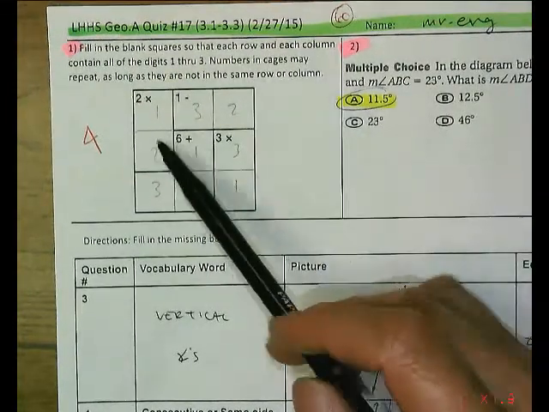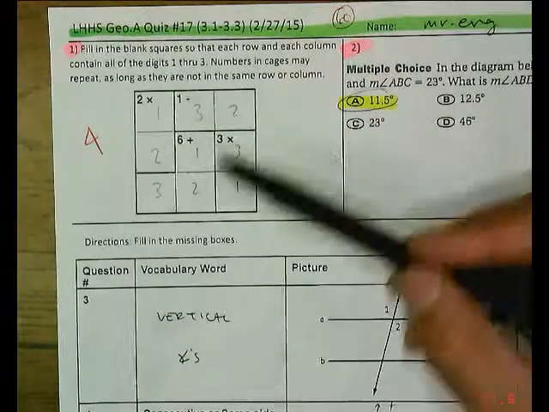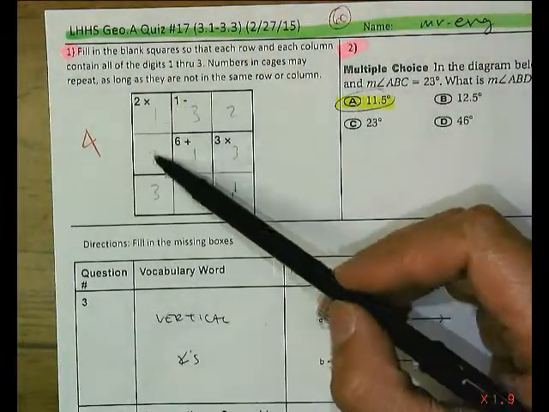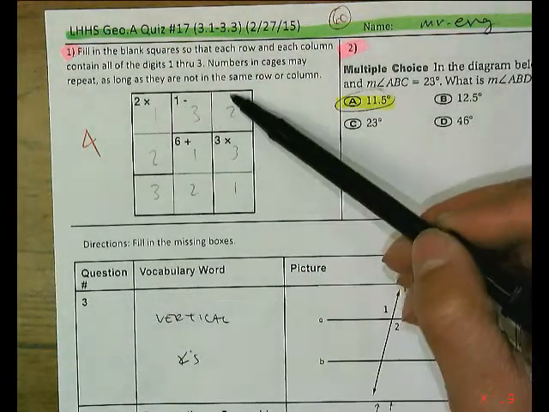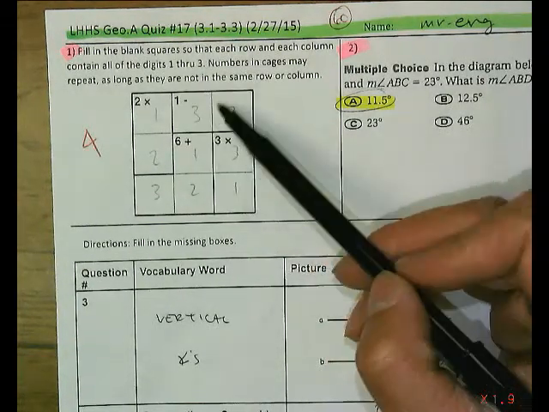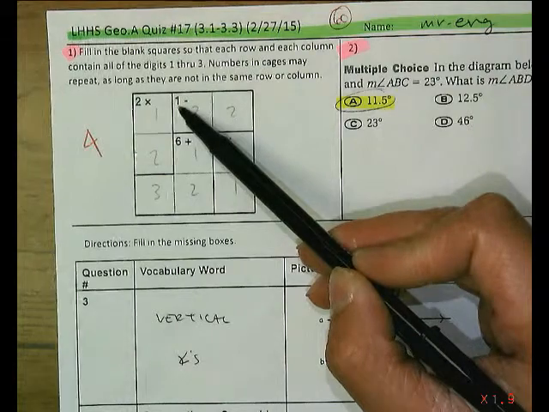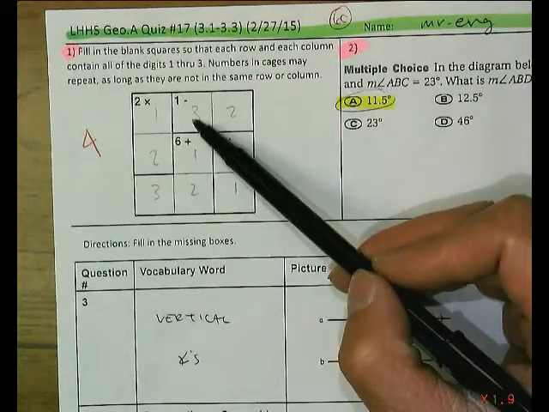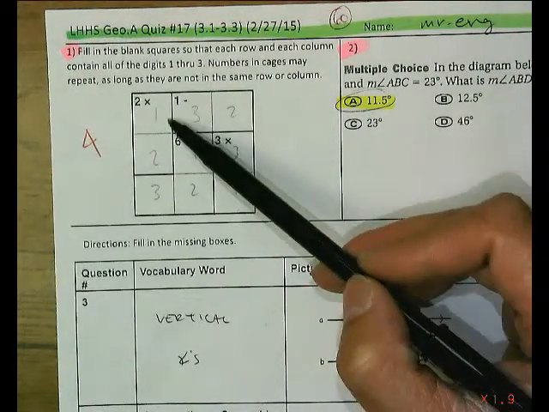Question number 1. You're asked to do this Ken Ken. Remember, you need to use the numbers 1 to 3. They can't repeat in a column or a row. Two numbers, when I subtract them together, equal 1. That's 3 and 2. Put 3 here and 2 here. That means I need a 1 here.